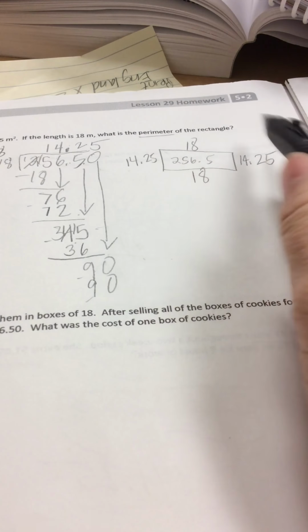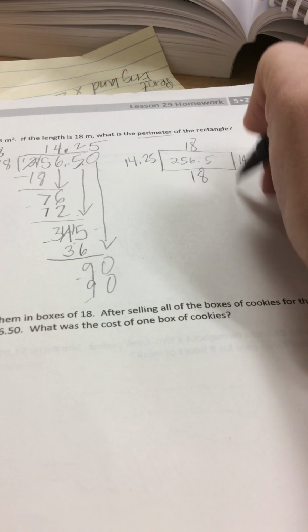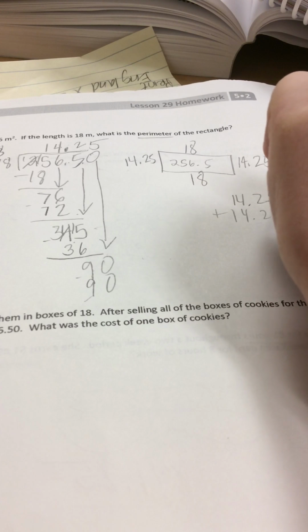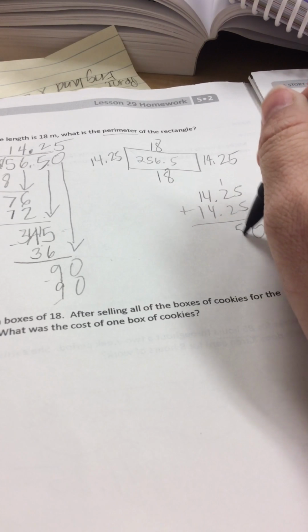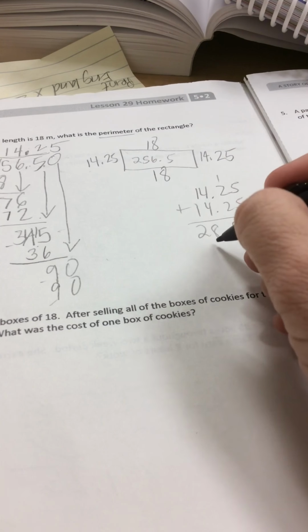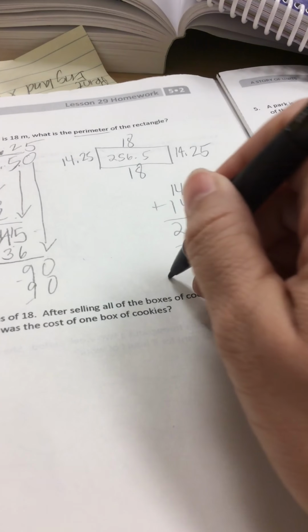Now I just add up all of these, and I would get 14.25 plus 14.25, or you can multiply that by 2. This would be 28.5, and then we add 18 plus 18 is 36. I'm going to add 36 here.